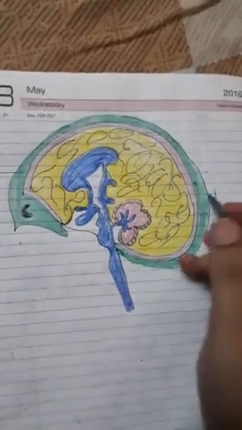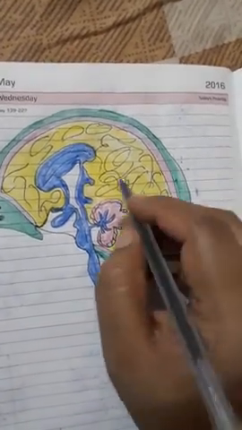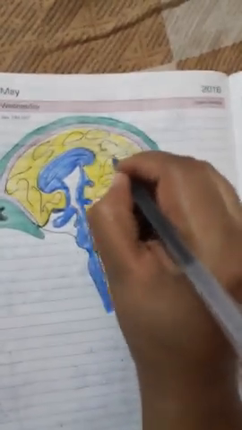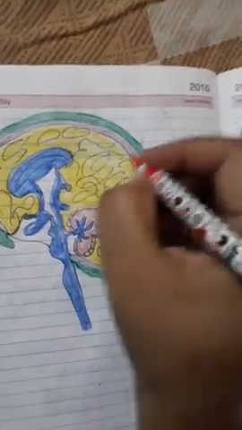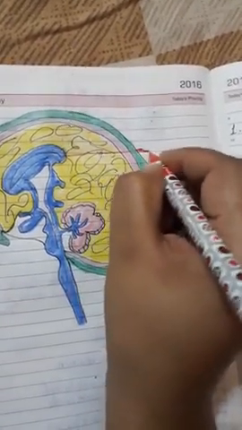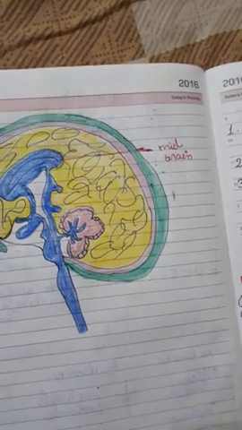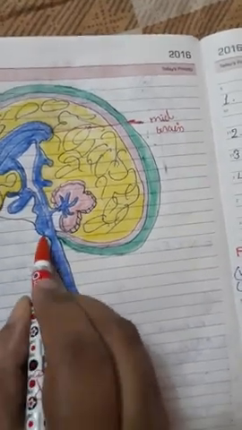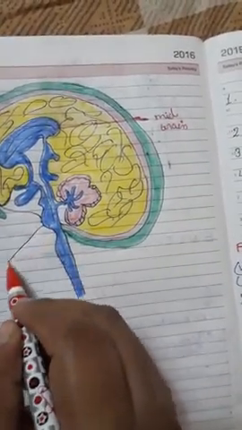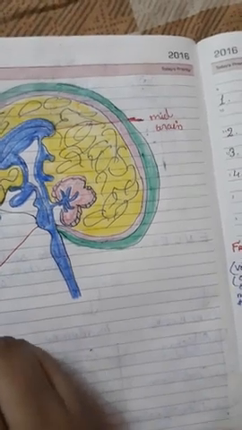Now let us see the other parts. Here you can see this part of the brain. My pen is not working on this color. Let me choose the other pen. Yes, now it's working. So this one is the midbrain. And then let's see the hindbrain. Here you can see these shapes. This part is divided into three parts, and here it is your hindbrain.